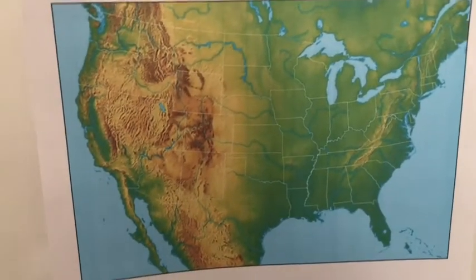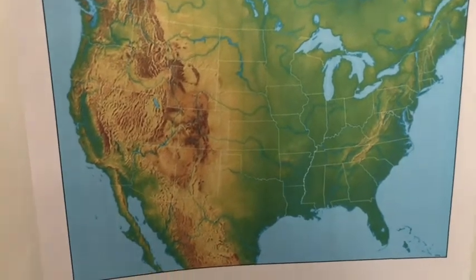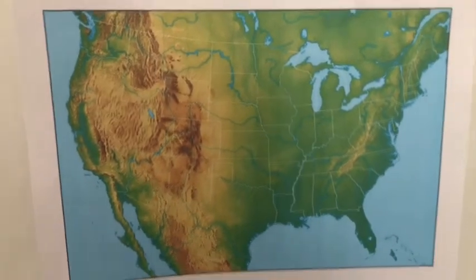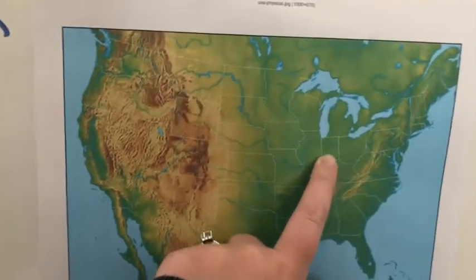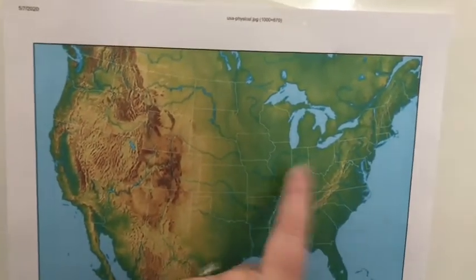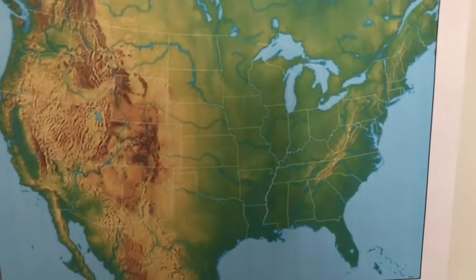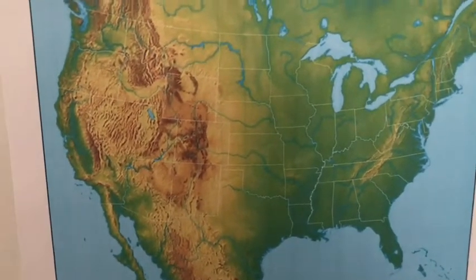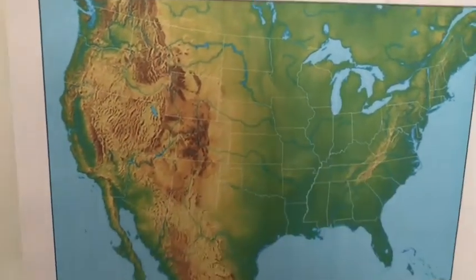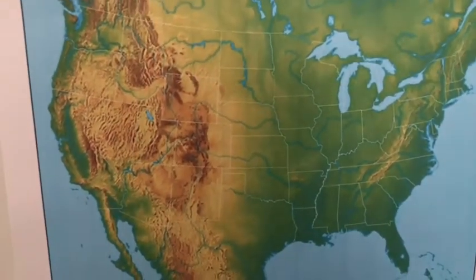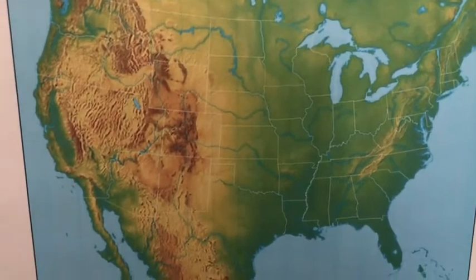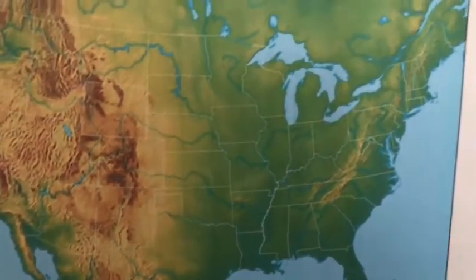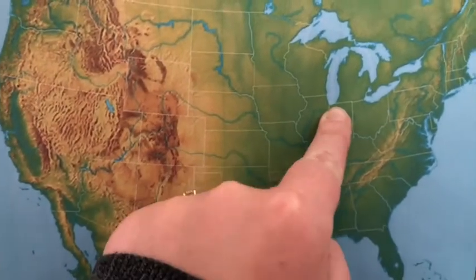Great job. So we have one more thing we need to figure out. Let's find Indiana. Can you find it? Right there. This is Indiana. What physical features do you think we have in Indiana? Do we have rivers? Yep, they're right there. Do we have any mountains in Indiana? No, we don't. Do we have any beaches in Indiana? A little tiny one up there.